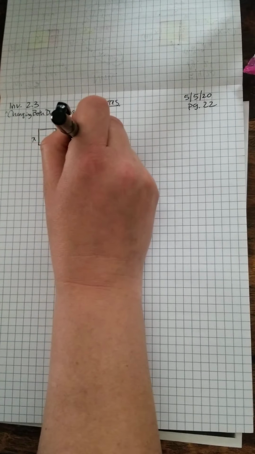I can think of my area as length times width. I can also think of my area as a sum of areas. So if I have different parts within a rectangle, I can add up all the different parts.